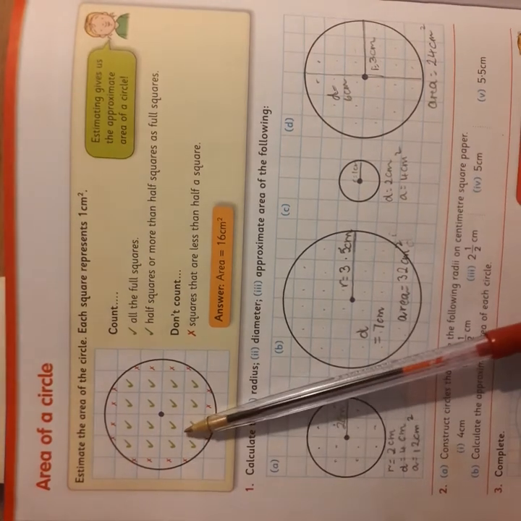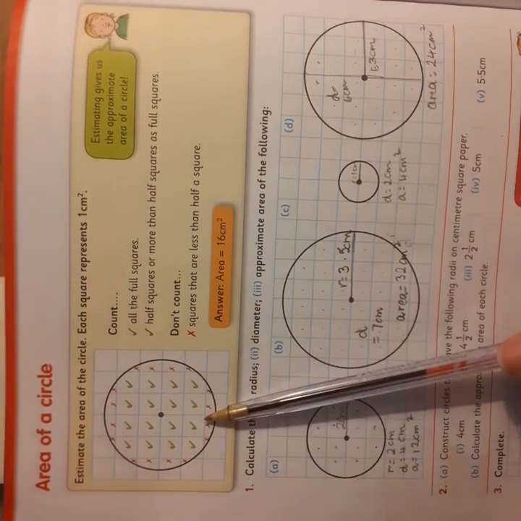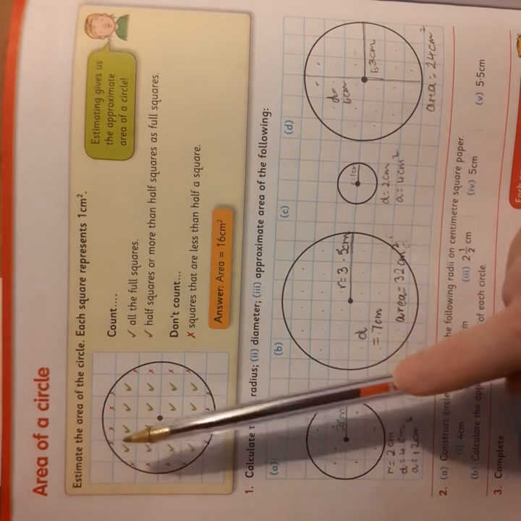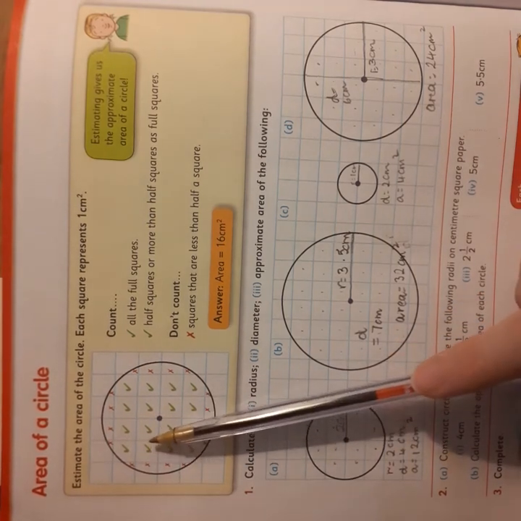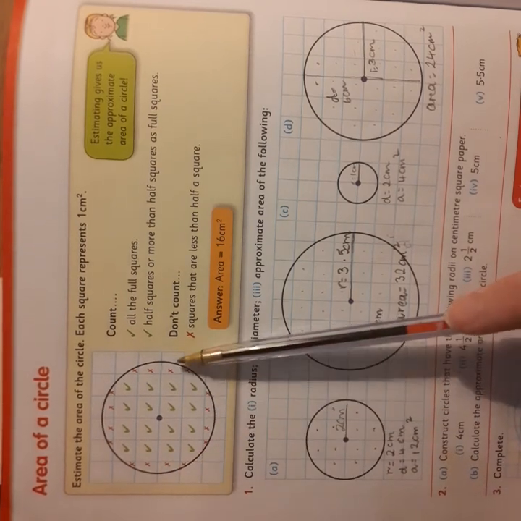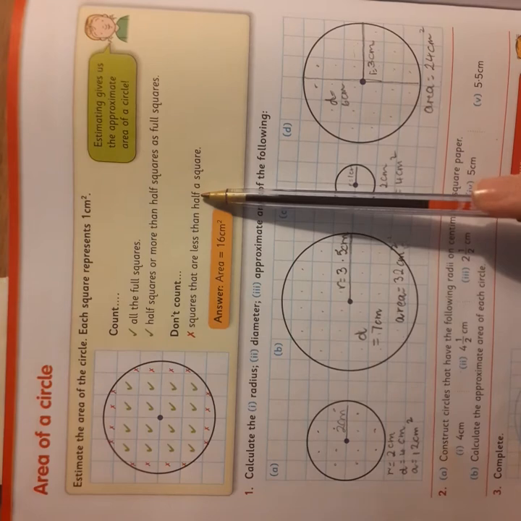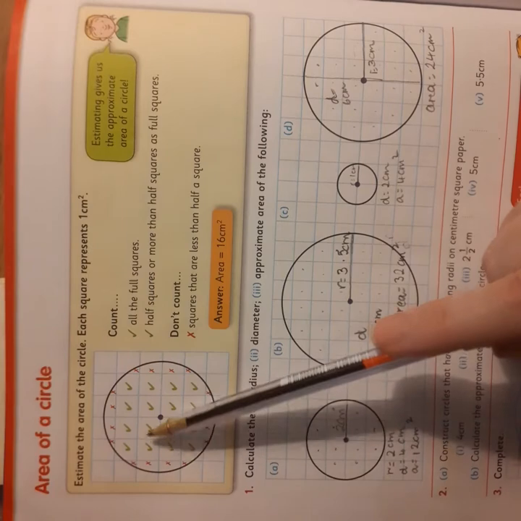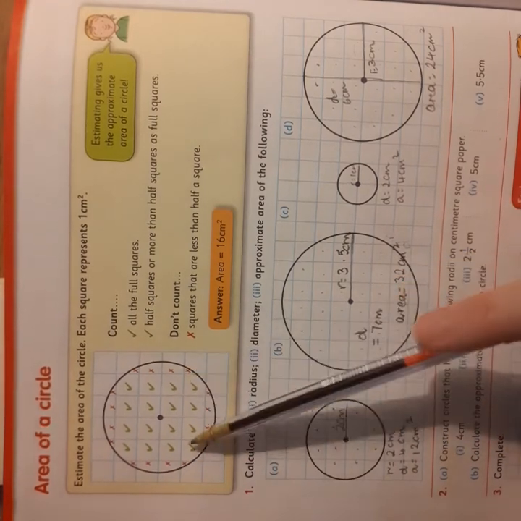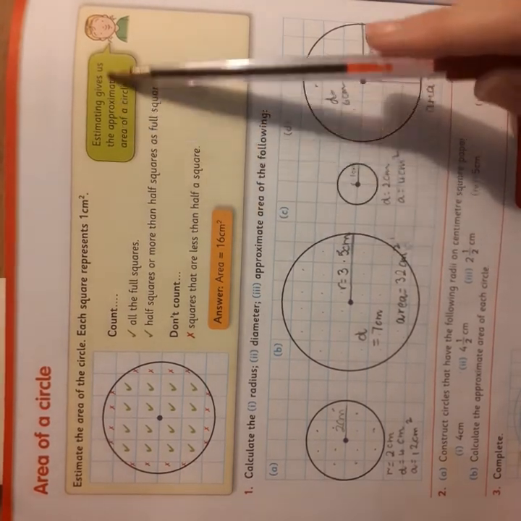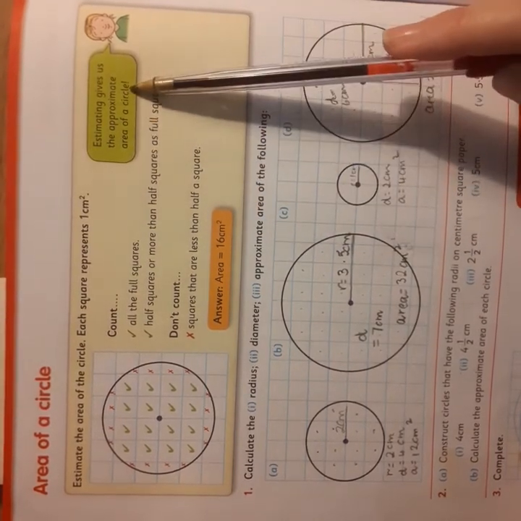Have a look at the first picture here. Notice that there are green ticks and red ticks. So the green ticks, you only count the full squares, half squares or more than half squares. You do not count any squares that are less than half a square. So you can see these little red X's here placed on the squares that are less than half a square. So when I'm counting the area, I'm counting 1, 2, 3, 4, 5, 6, 7, 8, 9, 10, 11, 12, 13, 14, 15, 16 centimetres squared. Estimating gives us an approximate area of a circle.